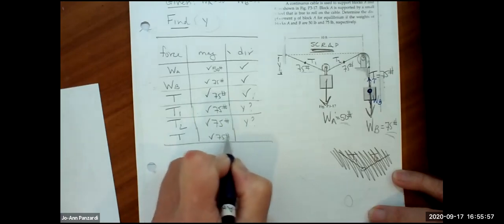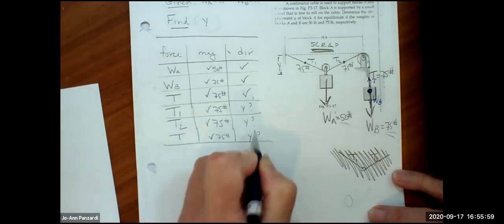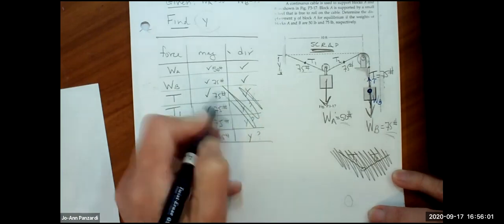I'm a little nervous about that. So that's why I only put one T with 175 and one Y and didn't do this.